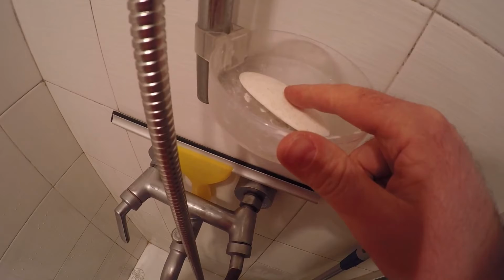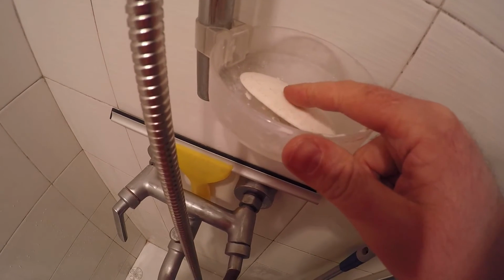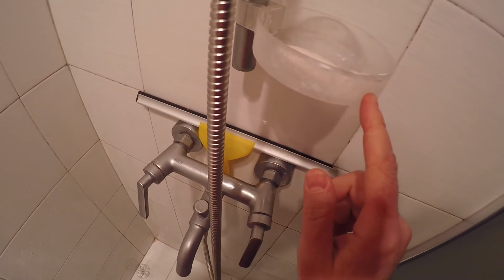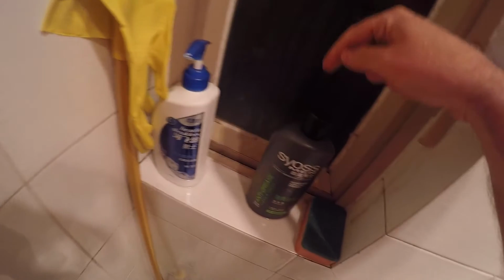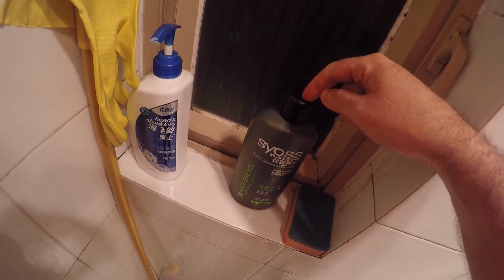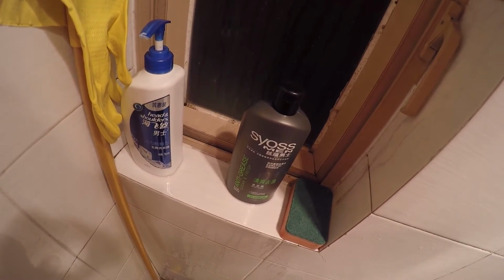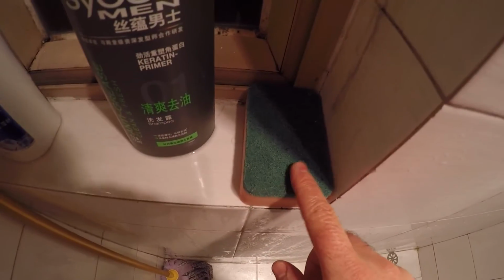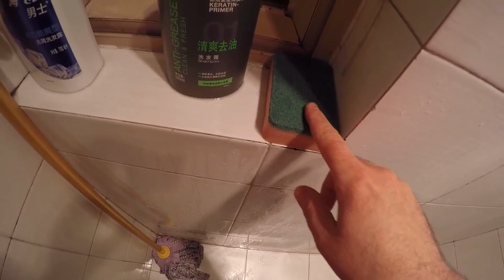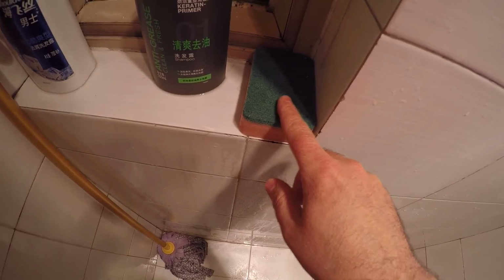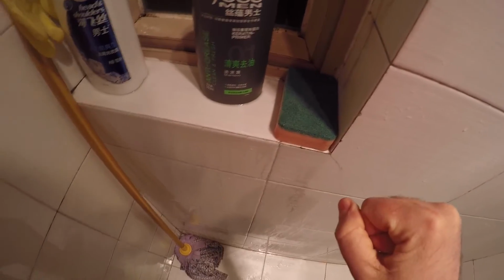So this is called a bar of soap. This is a soap tray. And over here we have shampoo and more shampoo. So I use shampoo to wash my hair. And this is officially called a scouring pad, but most people just call this a scrubby. So I need a scrubby to wash the dishes.